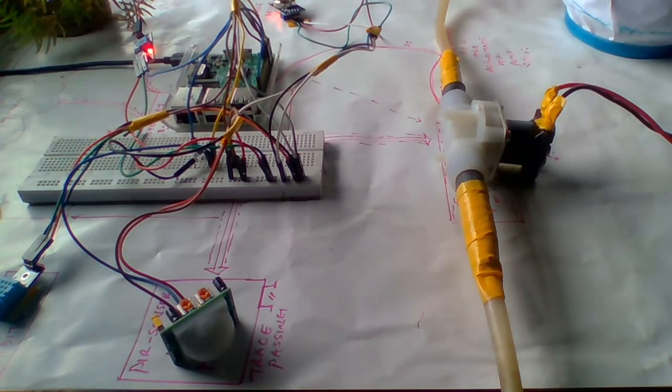After showing the circuit description and block description of our project, secondly I am going to show you how it works.